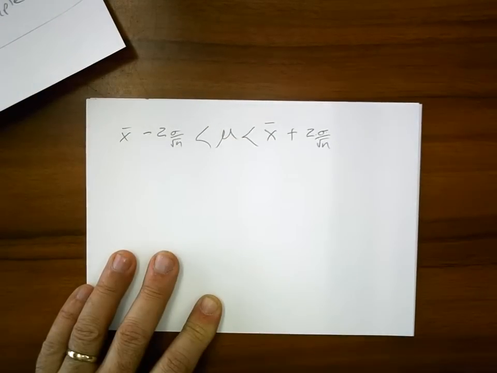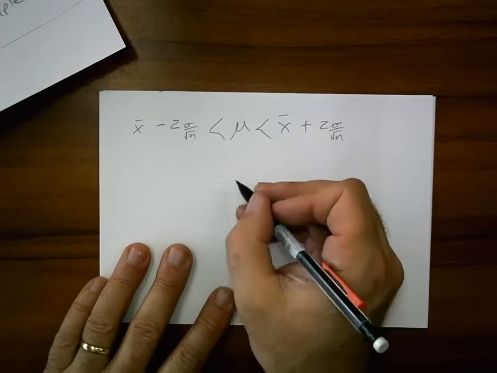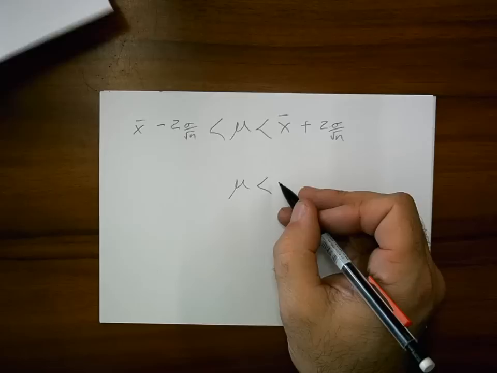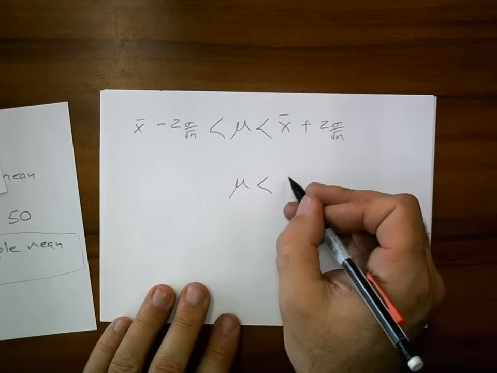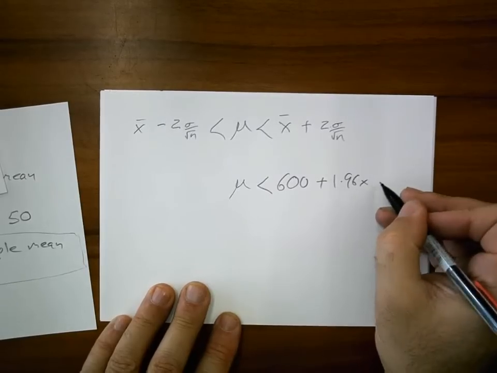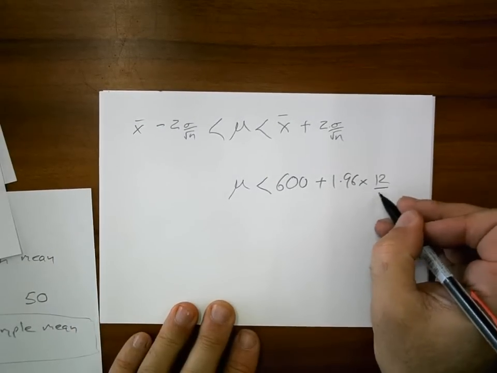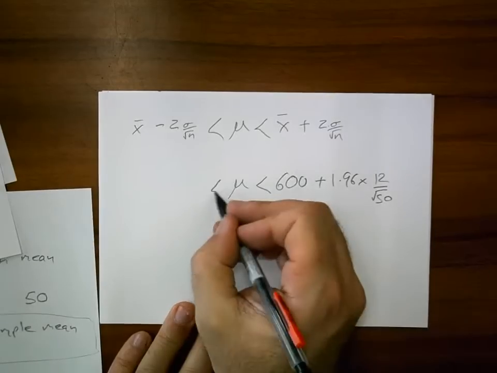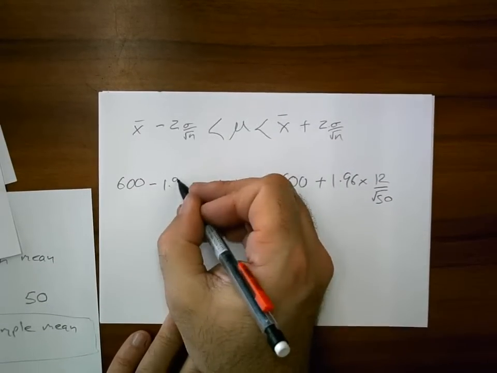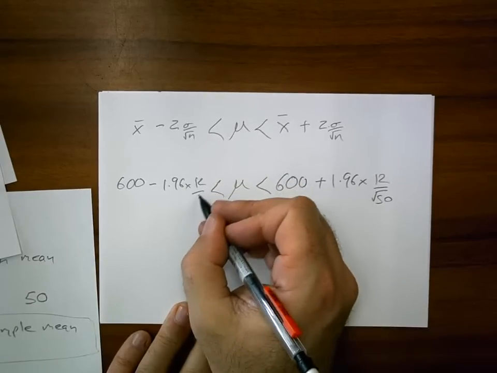And we're always going to write that down. And then we're going to put all our numbers in. So we now think that mu is between, remember that the sample mean was 600. 600 plus 1.96 times 12 over root 50, and 600 minus 1.96 times 12 over root 50.